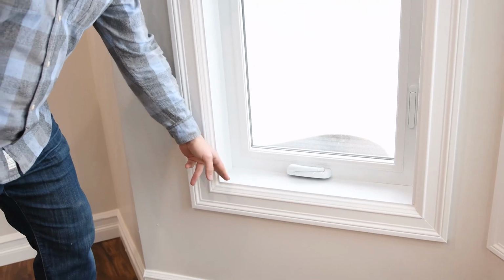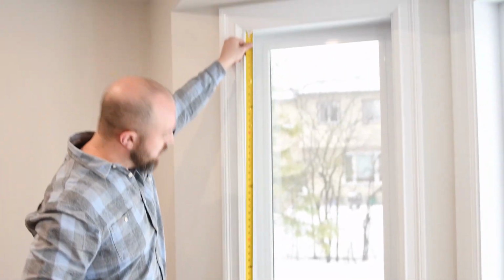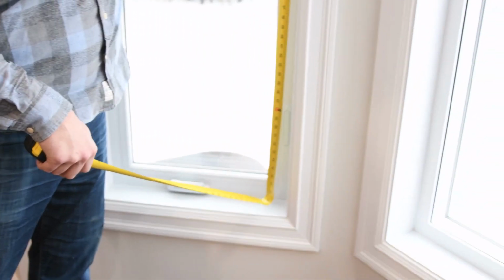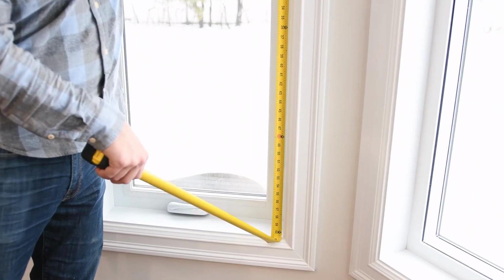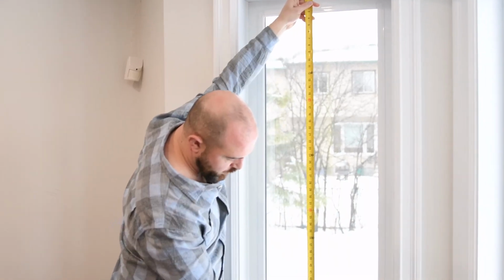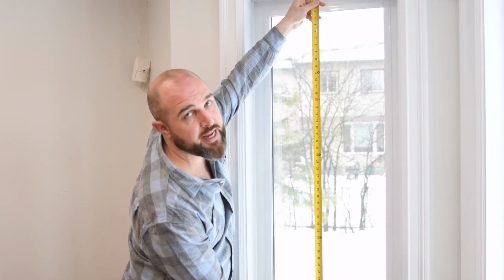Now that we have the width of our window, we want to measure the height of our window. It's going to be the exact same process, just up and down instead of side to side. So we're going to check our first spot of measurement, and our second spot of measurement. And then again, just for good practice, we're going to check the center space. The height of this window, jamb to jamb, is 60½ inches.